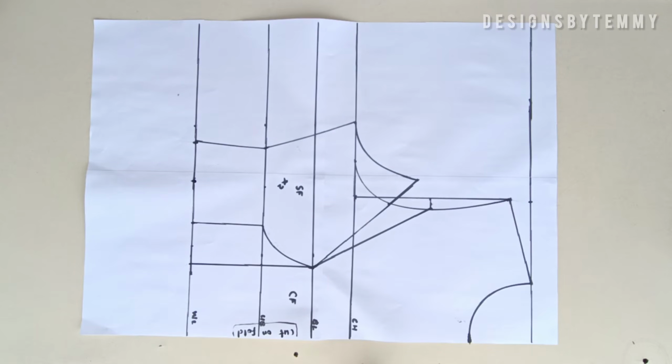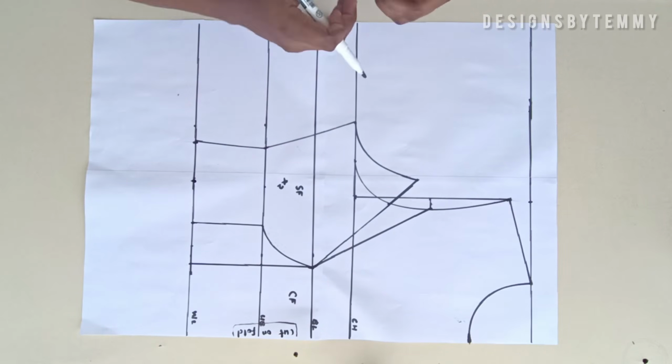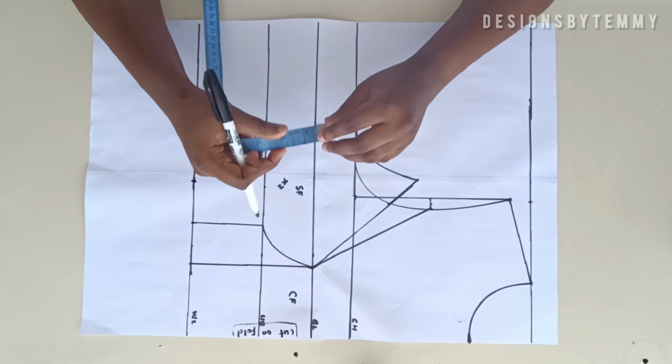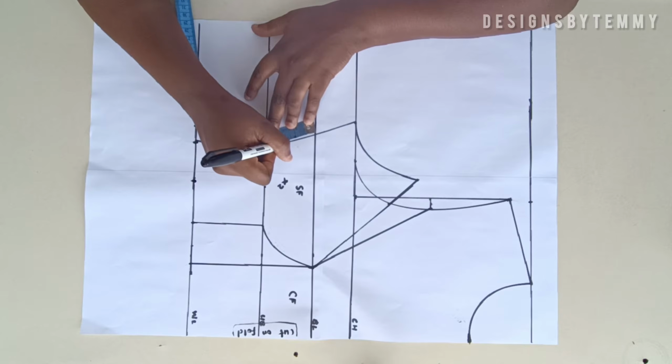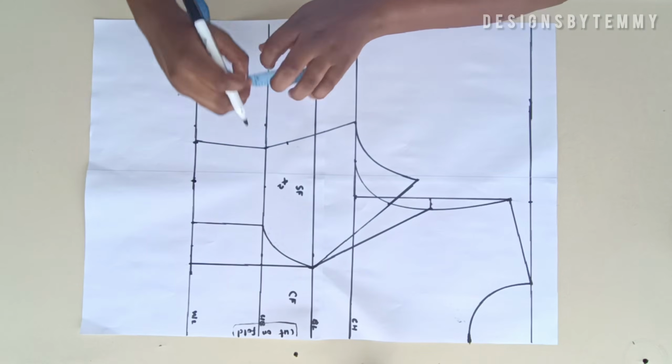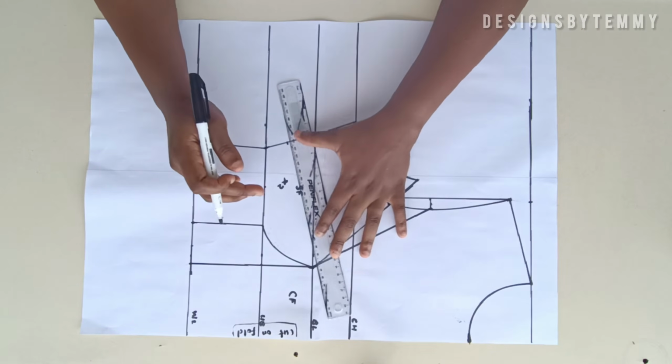The next thing I'll be doing is to input my bust dot, and the difference that I have between my front and my back is 1.5. So I went ahead to mark 1.5 right here, and I'll connect it to the bust point.